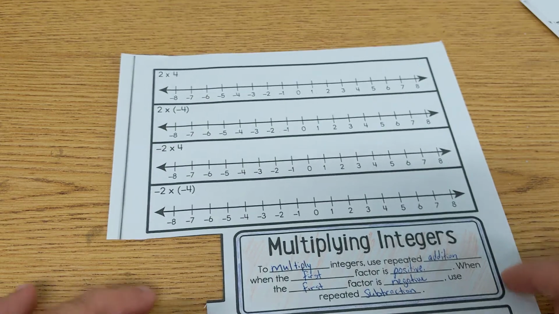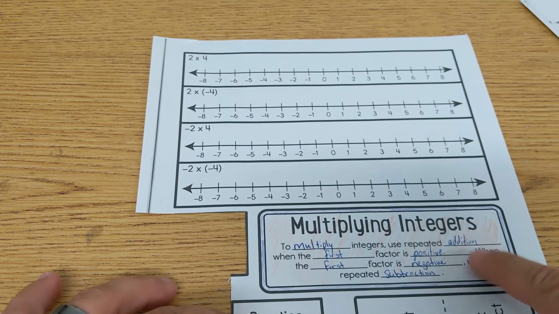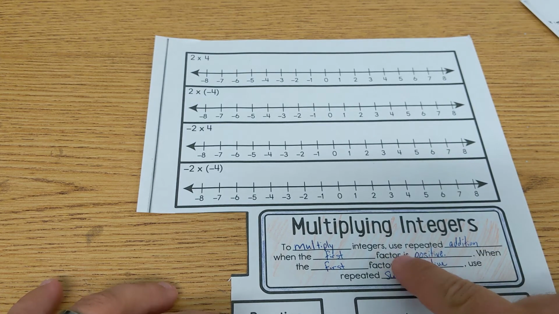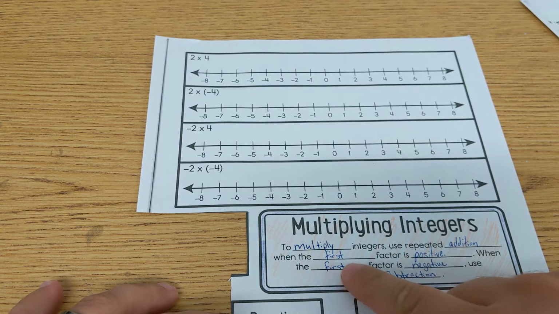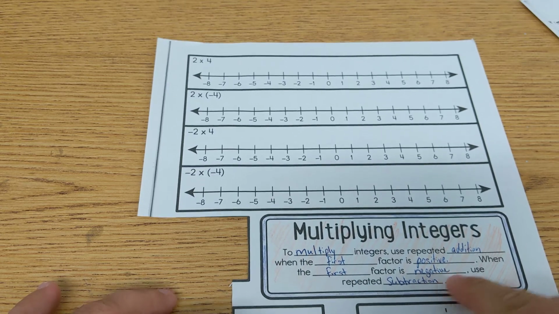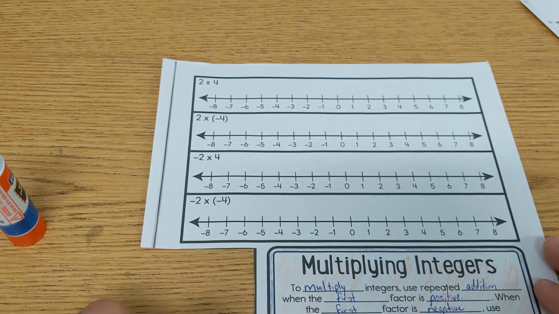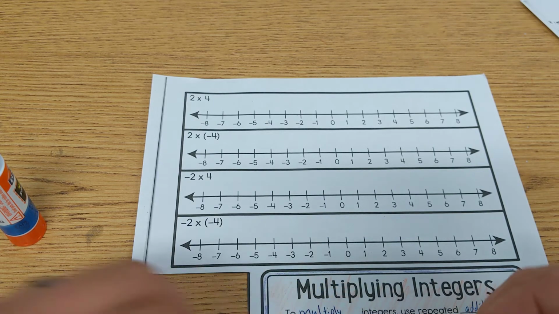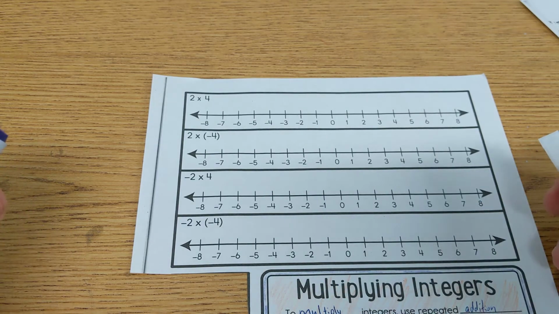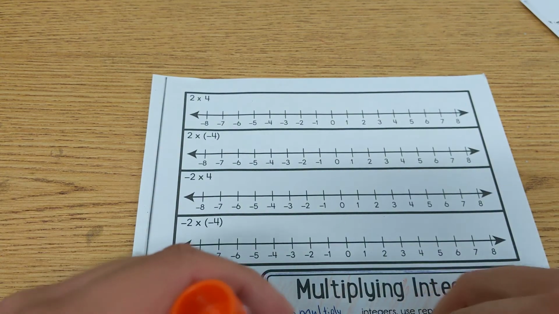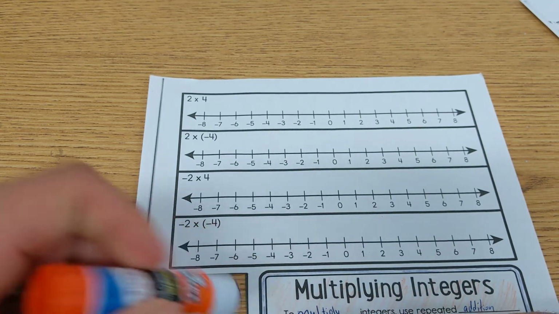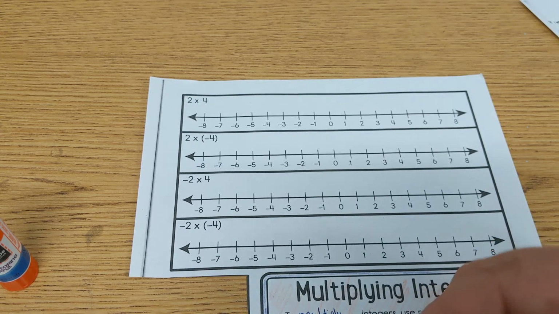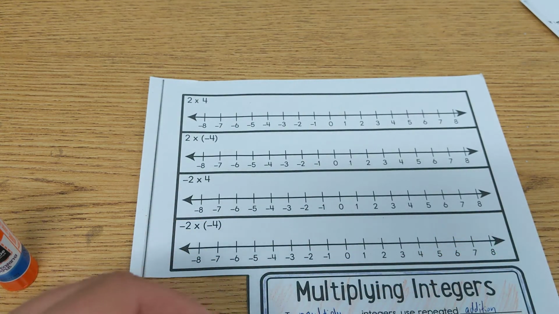So, now, going back to what we just wrote down here. To multiply integers, use repeated addition when the first factor is positive. So, let's go up here to the very top. We have 2 plus 4, right? So, when it's talking about using addition, this is what it's going to look like here. My gluing and everything's not going to be the best.